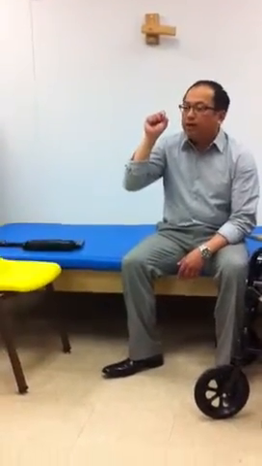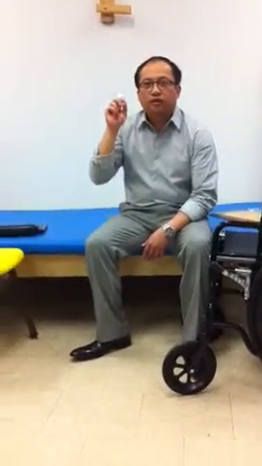So that's one of the safety precautions for total hip replacement that you have to make sure that you integrate into your treatment. And then obviously you have to review the anterior versus posterior hip precautions.